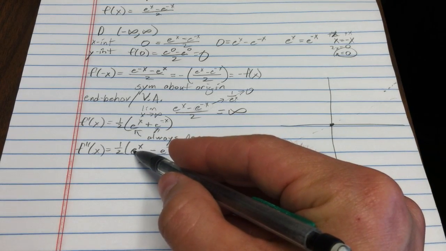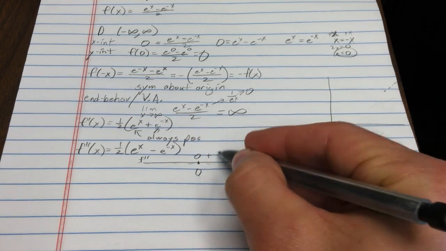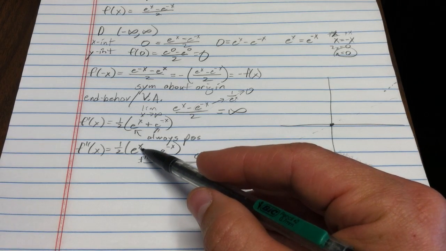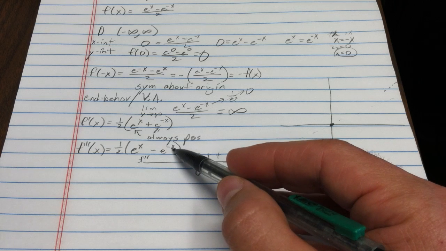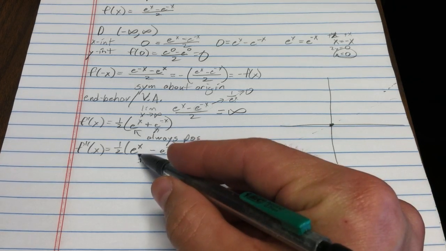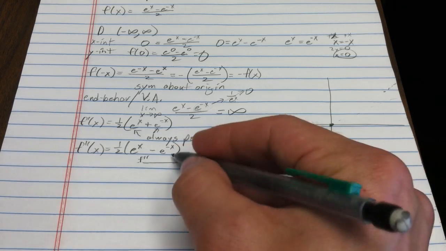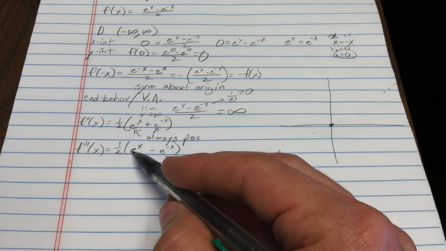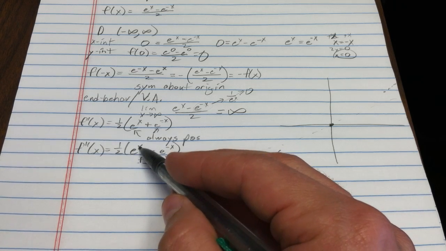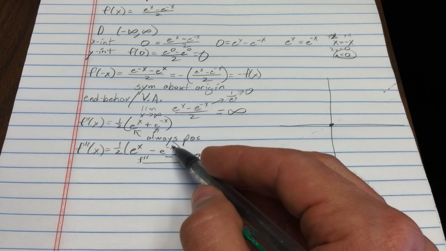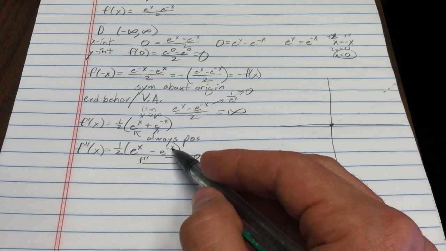For values larger than 0, this is concave up. Why? Well, this would be a pretty large number and this would be a very small number. For values less than 0, you could just by symmetry know that it was negative, or you could plug in values like e^(-10). e^(-10) is going to be very small, while e^10 is very big.